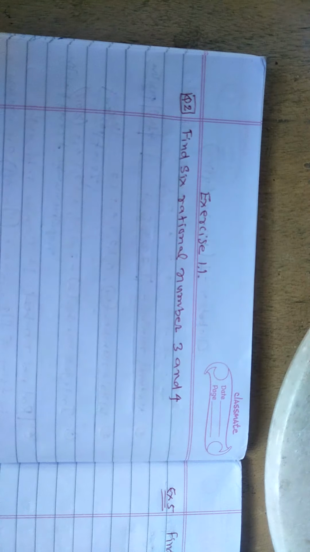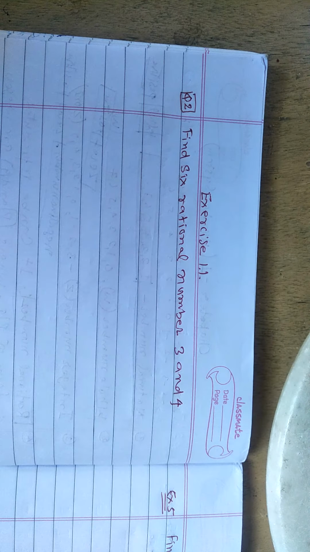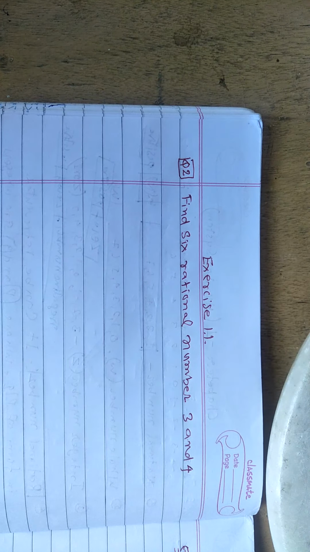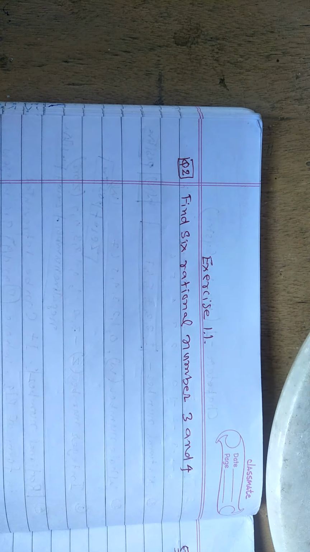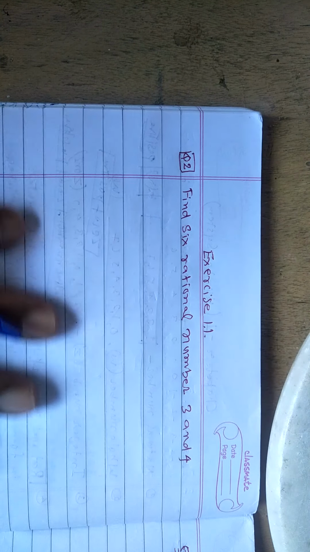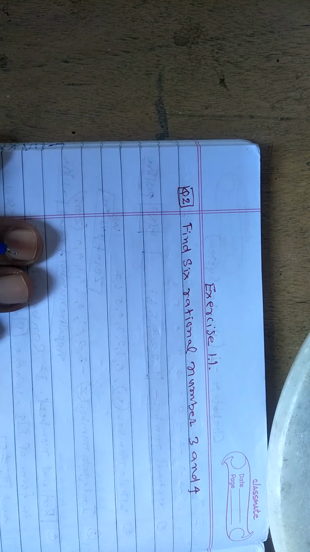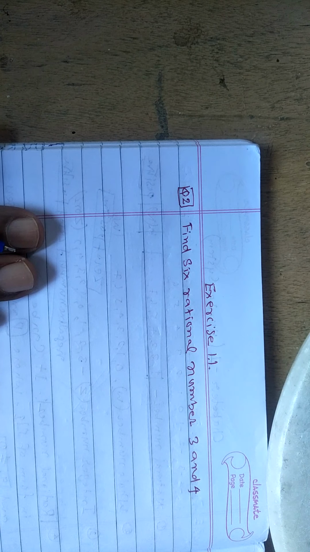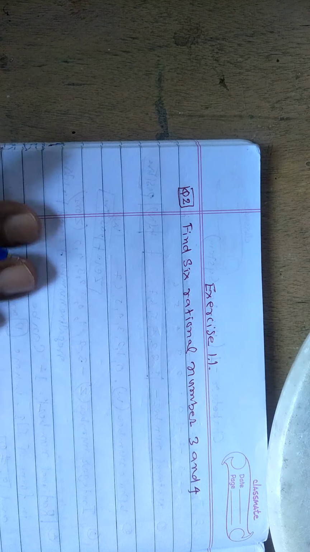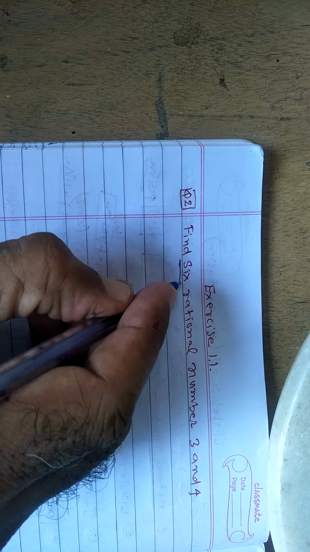Now we will discuss exercise 1.1, question number 2. What is question number 2? Find six rational numbers between 3 and 4. A rational number means it is in the form of p by q, where p and q are integers and q is not equal to 0. So first of all, we need six rational numbers.